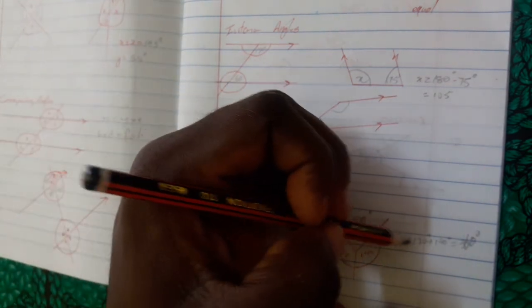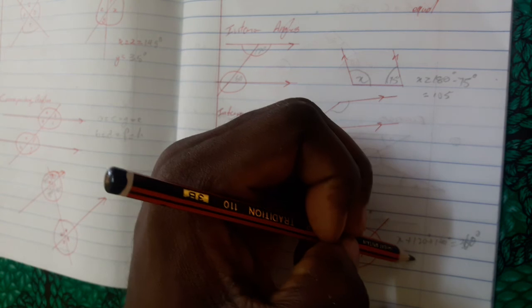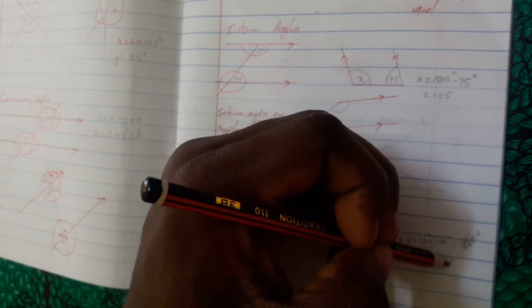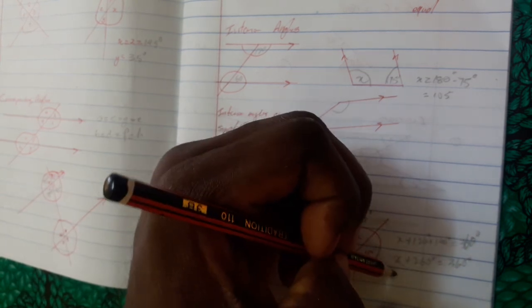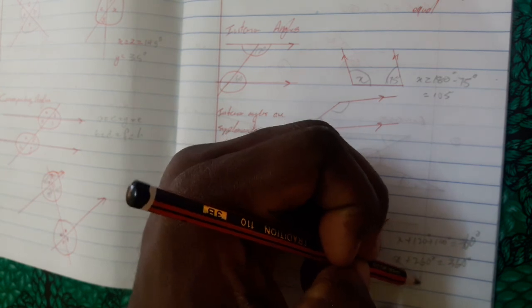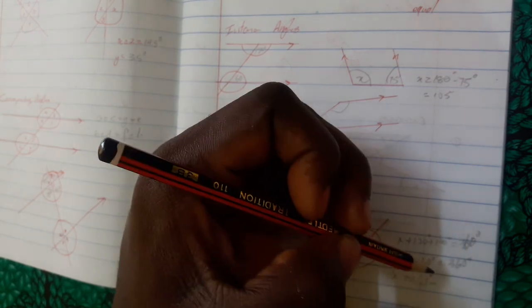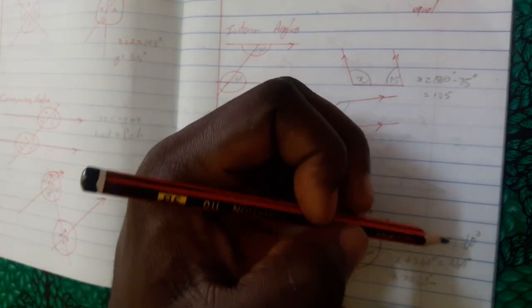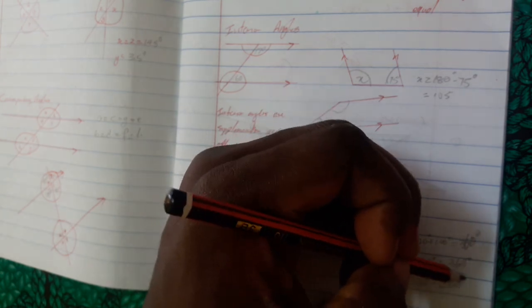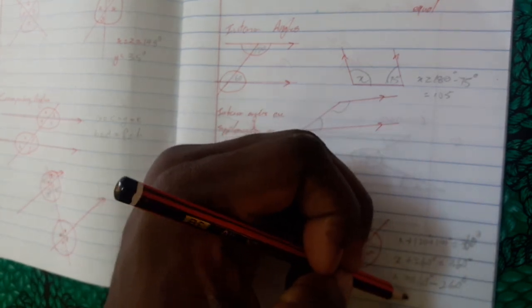Those three have to add up to 360. So these two, plus x, will give you 260 degrees is equal to 360 degrees. When you take 360 degrees minus this 260 degrees, it will leave you x equal to 100 degrees. Simple as that.